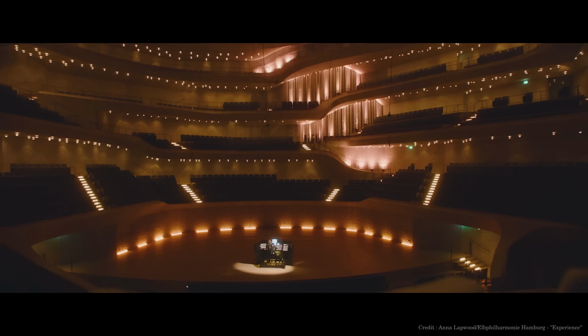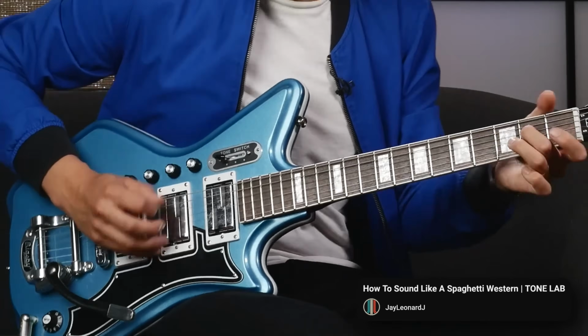Some of the techniques used to create artificial reverb in the studio have such an iconic sound that they created the whole aesthetics to certain genres.